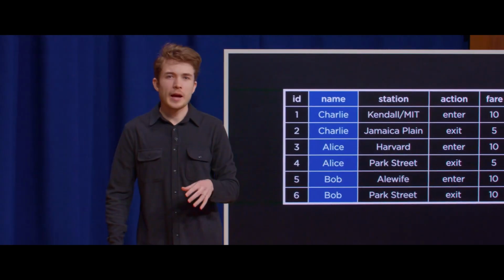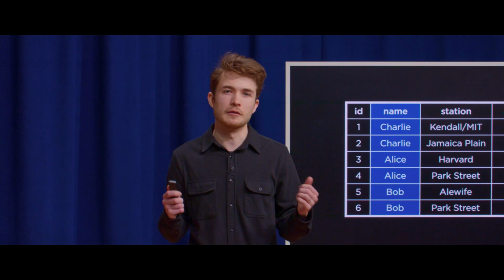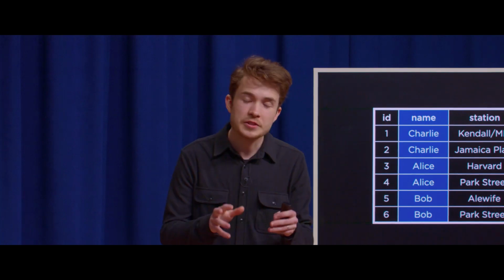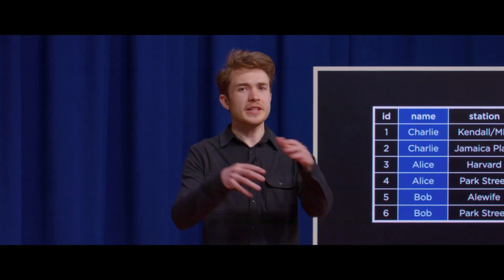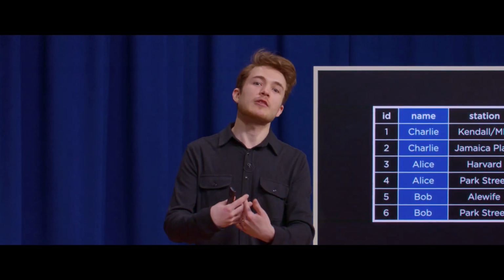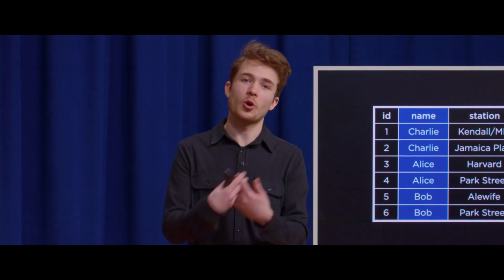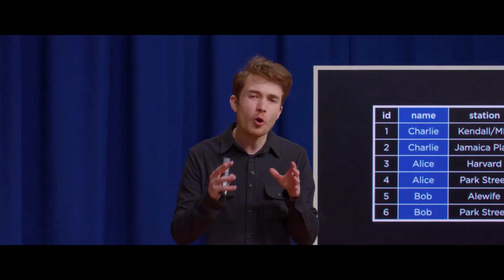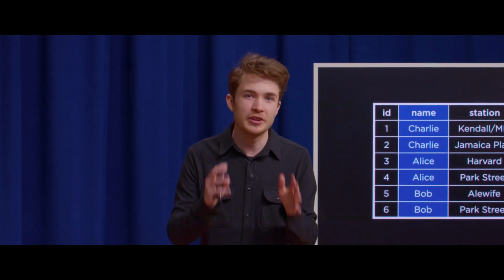What other ideas do we have for how to improve the design of this table? Yes, I think we can have a singular ID for a singular person. That way we'll be better able to track their activities. Nice. So we could probably have an ID for each person, a bit of what we learned about last week, right? Putting people in their own table and giving them their own unique ID, a primary key.